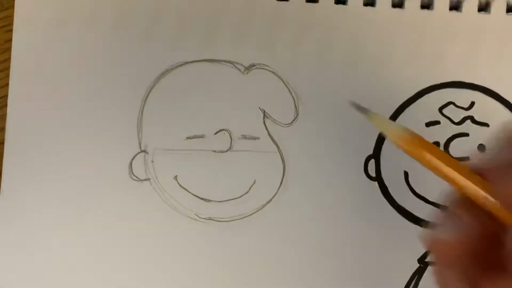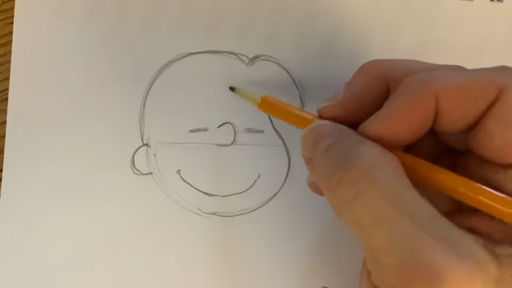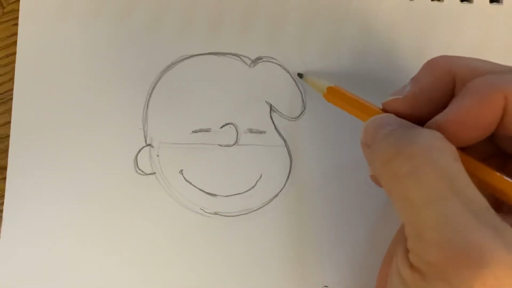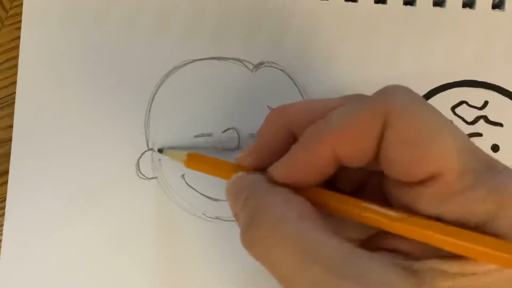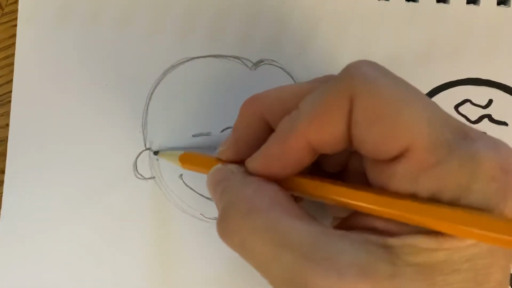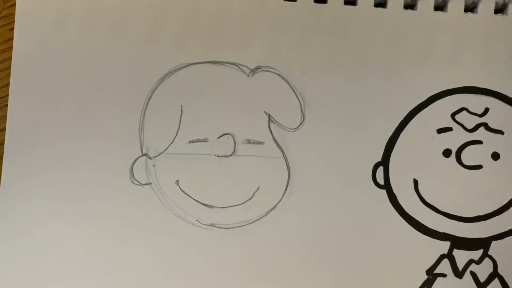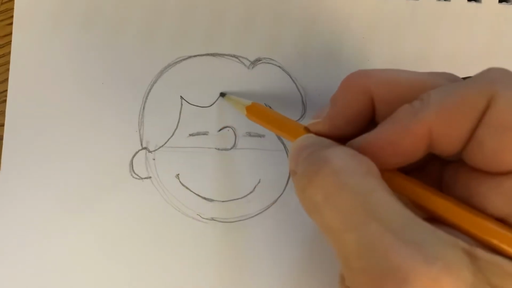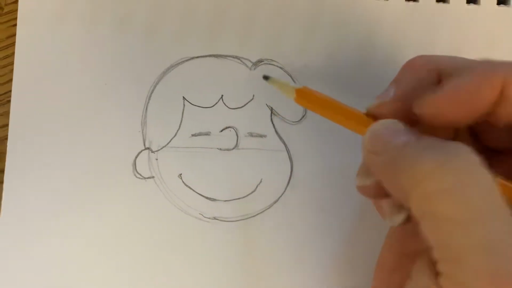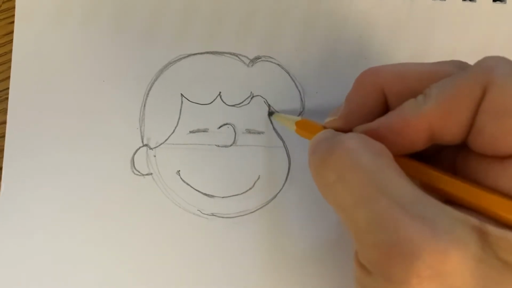All right, so now we're going to add 3 curve lines. So coming up from the ear, we're going to do 1 coming up. That's 1. And now 2 across her forehead. 1, 2. And then over here, you can just curve down the other way.